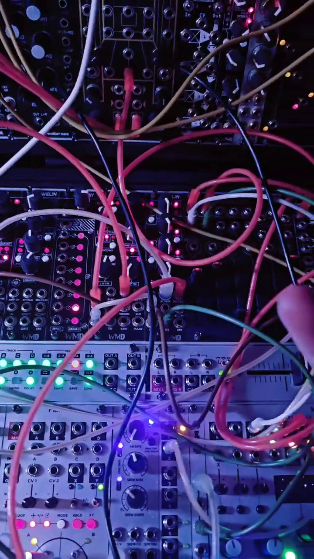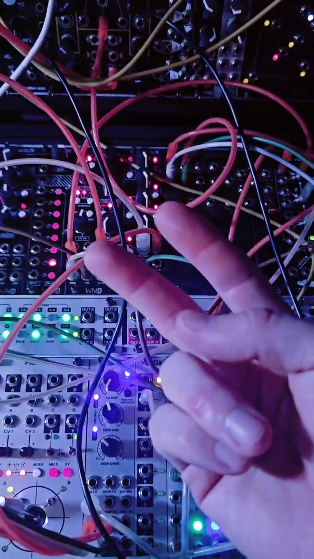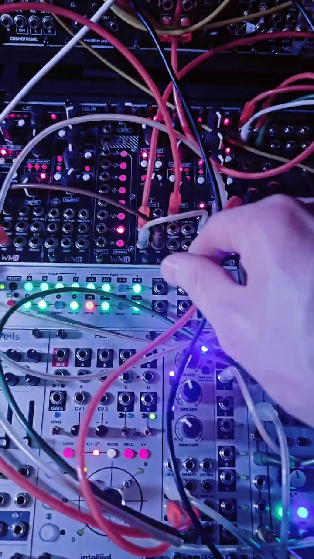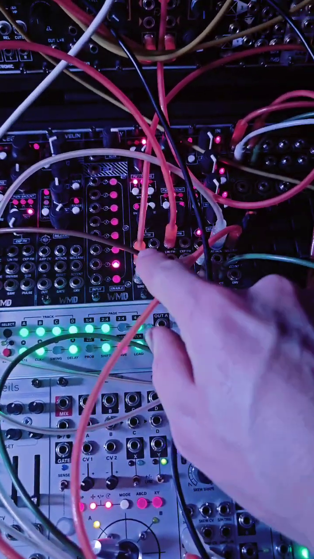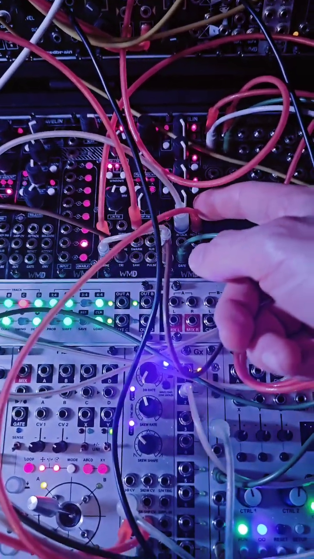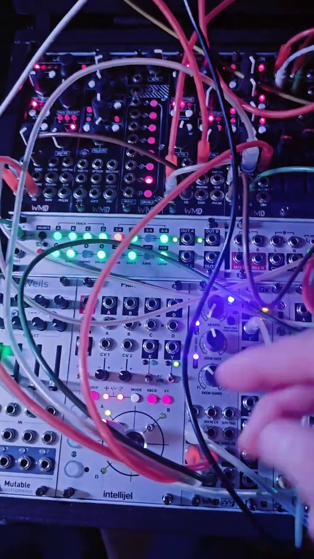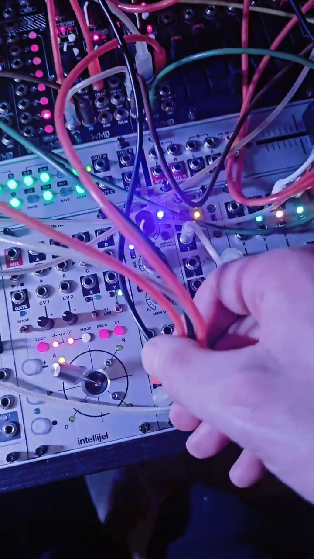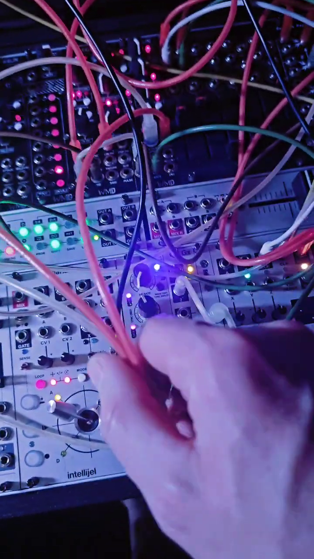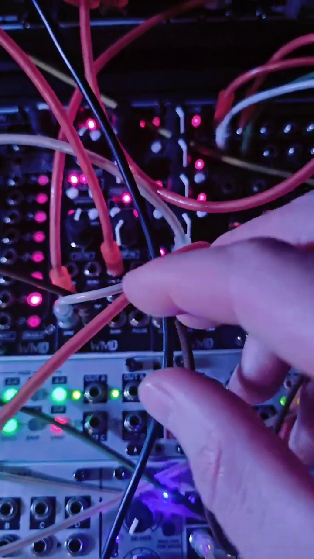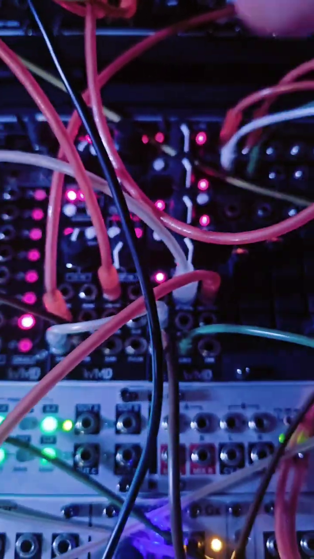So there's two actual waveforms that are being output in this patch. The FM'd sine wave, which is going into the Javelin ADSR, and I have two of the outputs of the Modbox going in directly into the CV inputs for the attack and release on the ADSR.